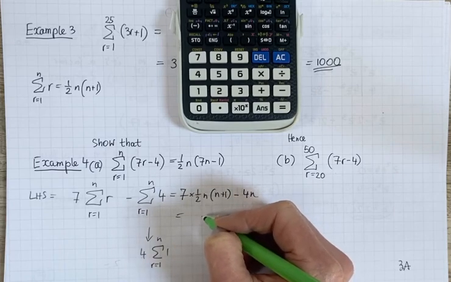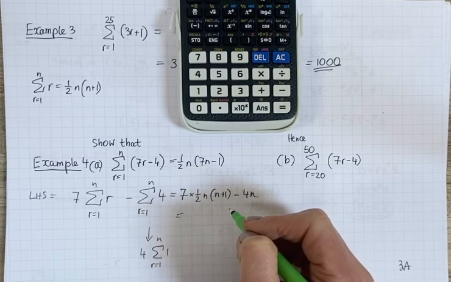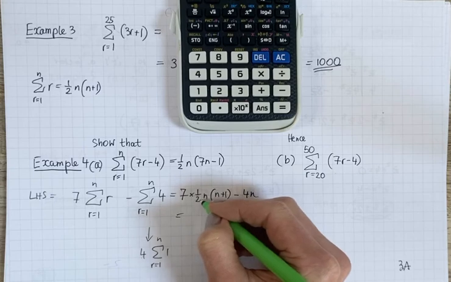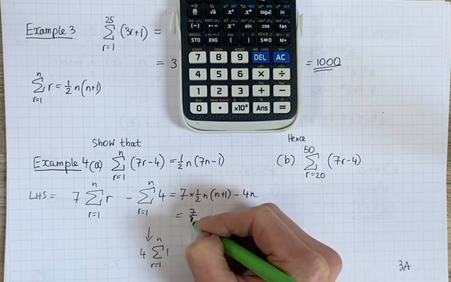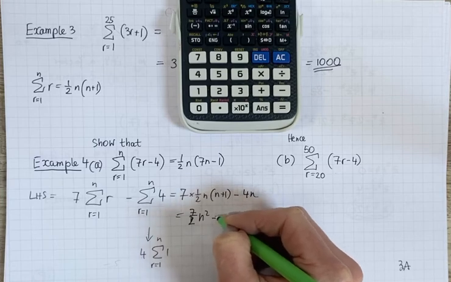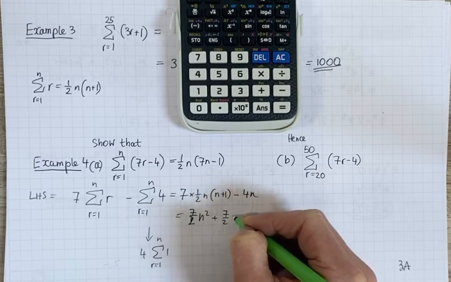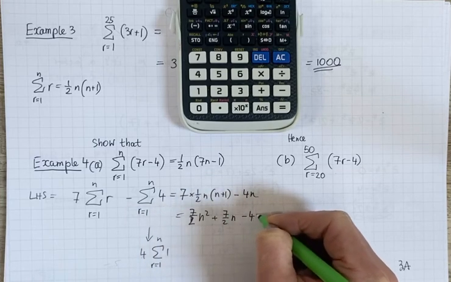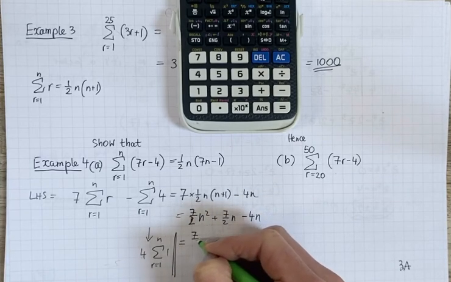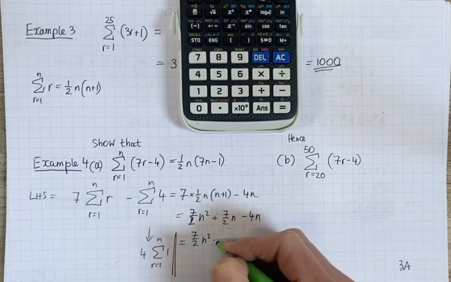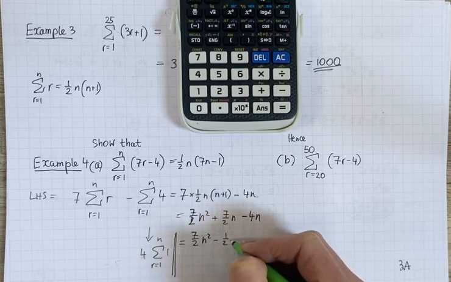So what we need to make it look like this, so it's going to be 7 over 2 n squared plus 7 over 2 n minus 4n. So 7 over 2 n squared minus 1 half n.